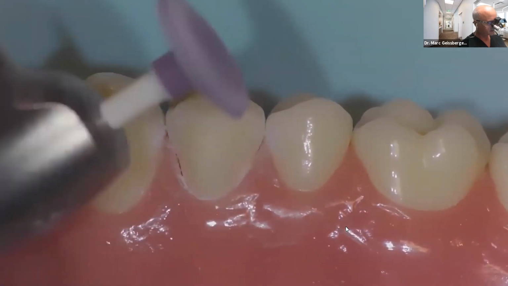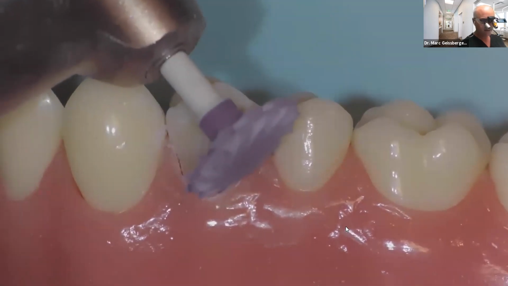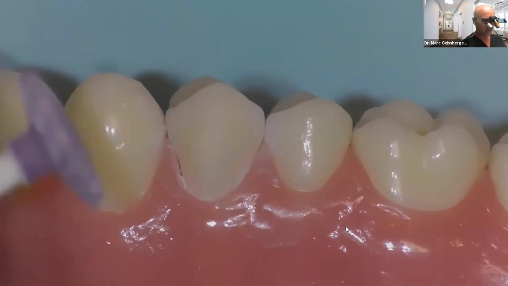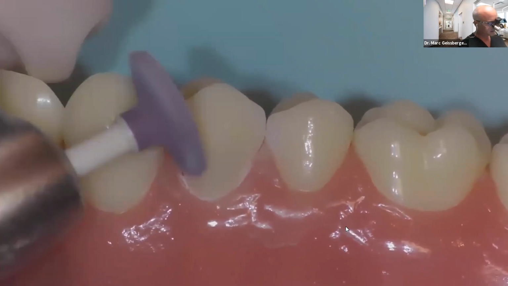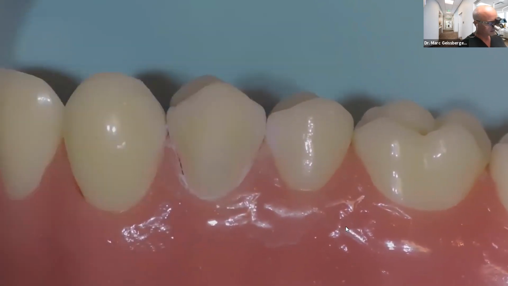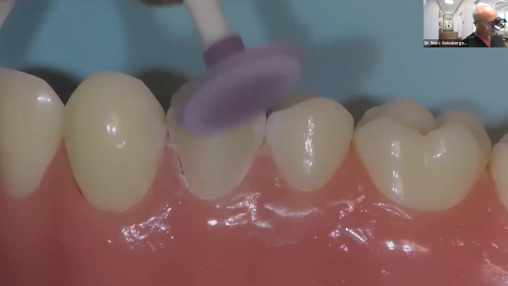So I do that little trick. I'm here, and then I flip it over this way, so it's always spinning away. And that's really helpful in a Class 5. Now I can come up here and just smooth that out.